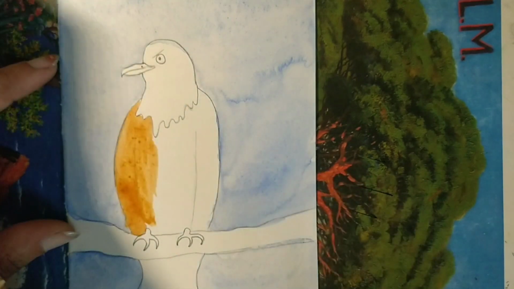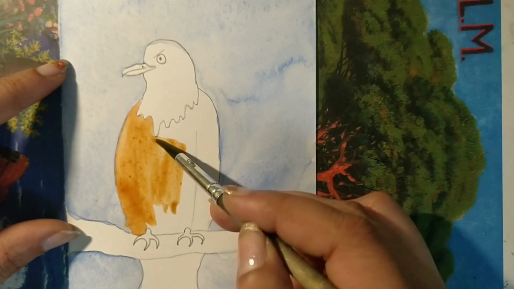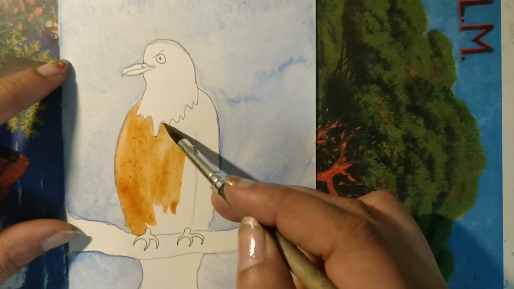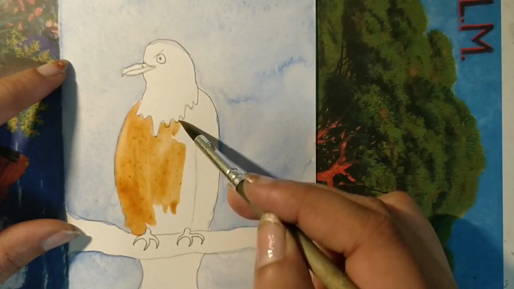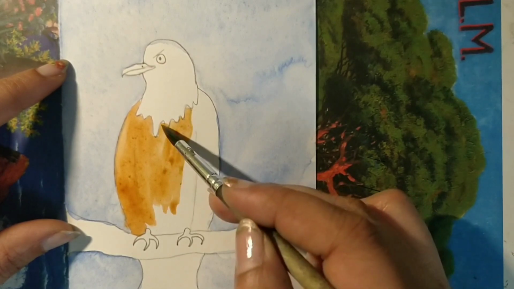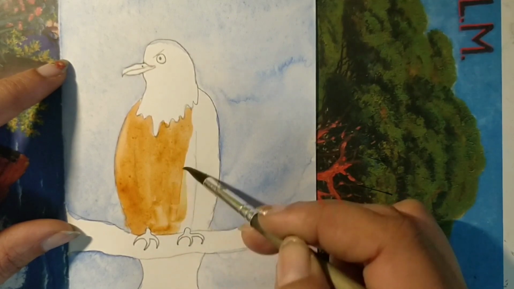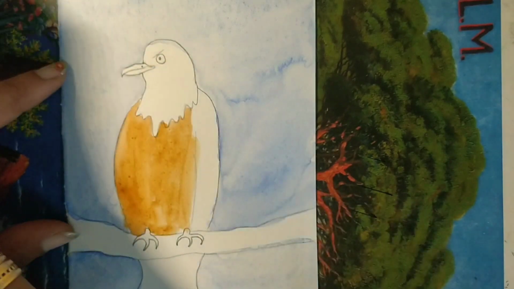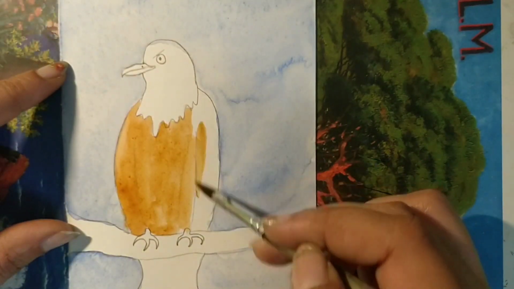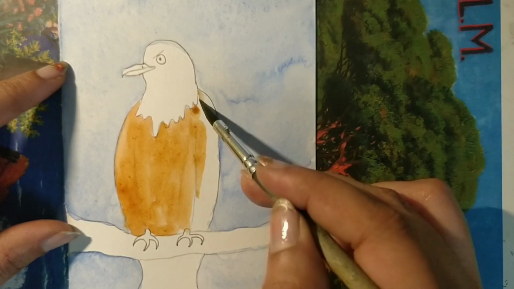Always make sure that you dilute your color beforehand and then start working, so that you maintain the same rhythm of colors while doing your work. And now I'm gonna just do this side.